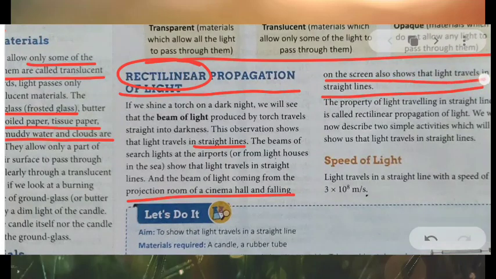We can check in our daily life, there are so many examples which show that light always travels in a straight line, and this property is called rectilinear propagation of light. You can say that rectilinear propagation of light means the property of light in which the light ray is capable of traveling in a straight path.